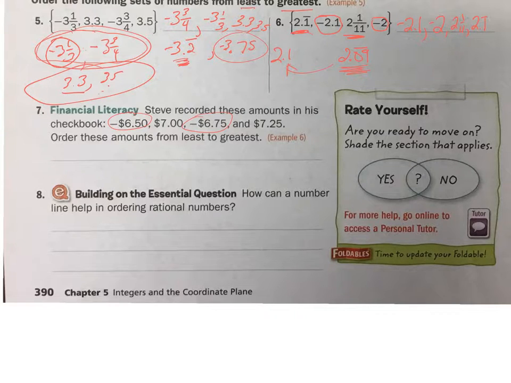The least one is the one that's farthest from 0. It's really small. The farther away from 0, the smaller, in negatives. Now, in positives, the farther away from 0, you're getting bigger. But in negatives, the farther away from 0, you're getting smaller. So negative 6.75 is farther away from 0 than negative 6.5. And then we want to get greater. So now $7, and then bigger than that would be $7.25.